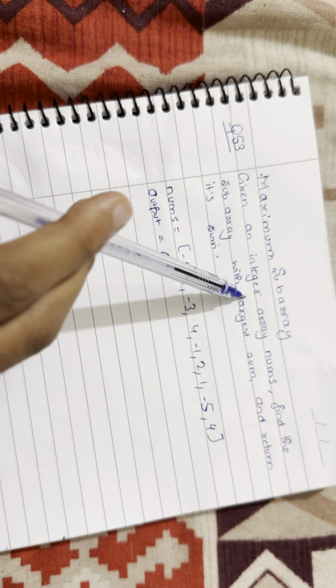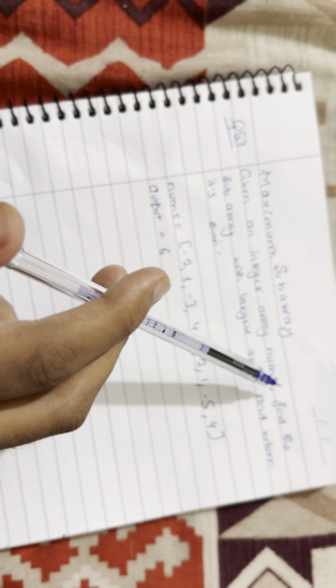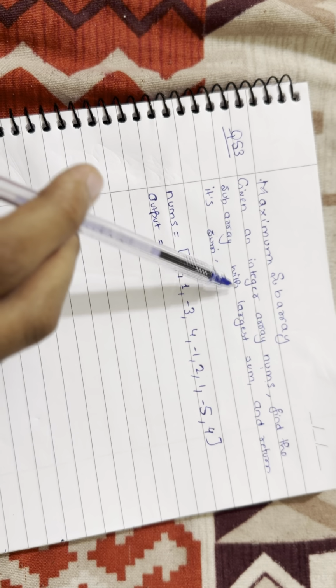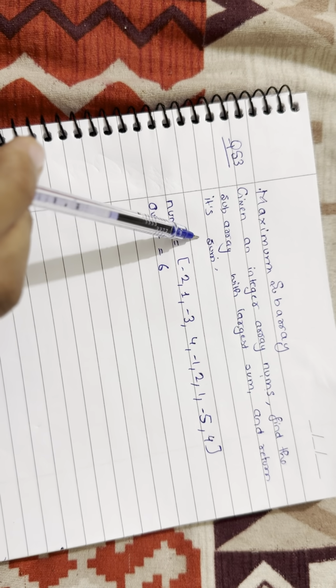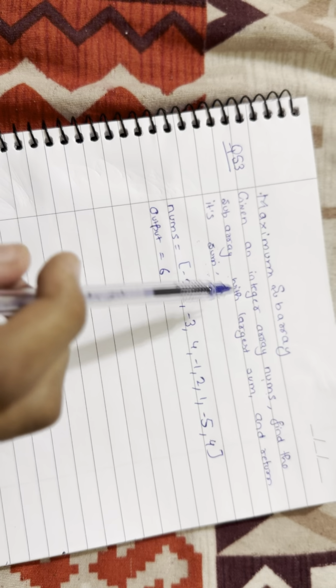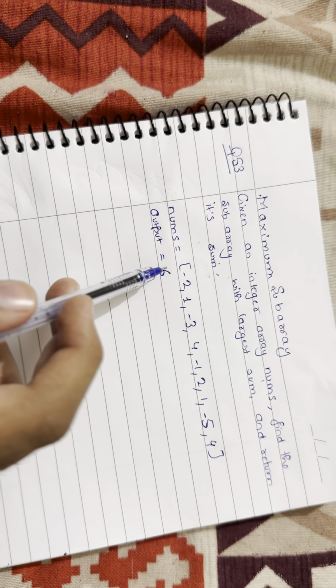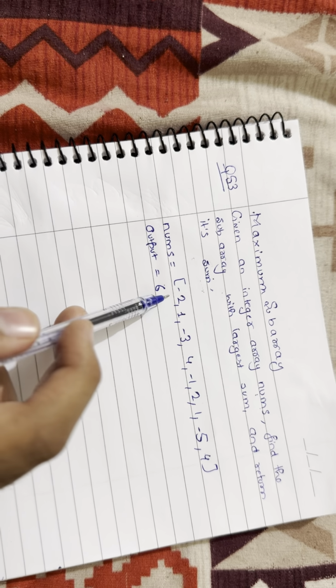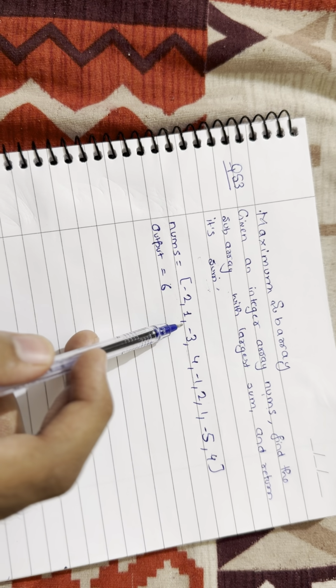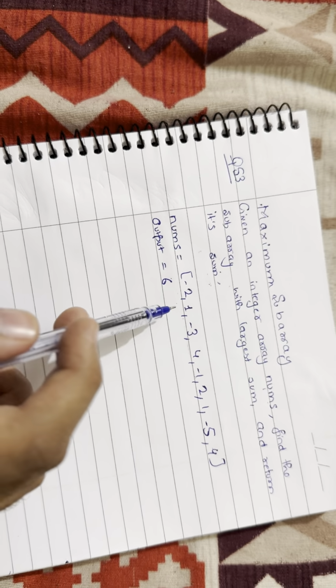So, we are given an integer array nums. We have to find the subarray with the largest sum and return the sum. Basically, what the question asks is that we have an array named nums. So, this is our array. We have to find the subarray which has the largest sum.